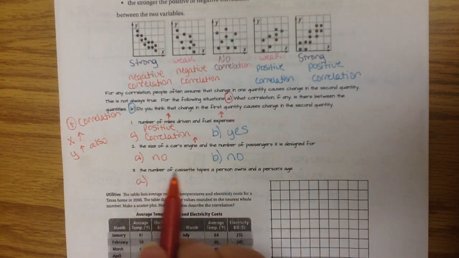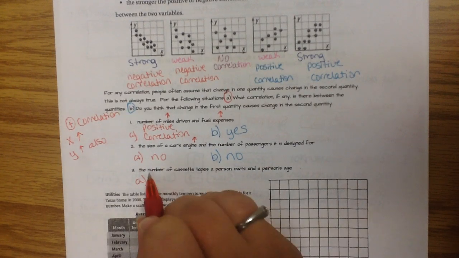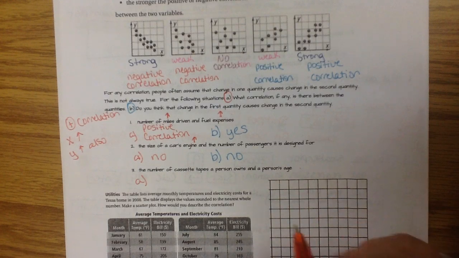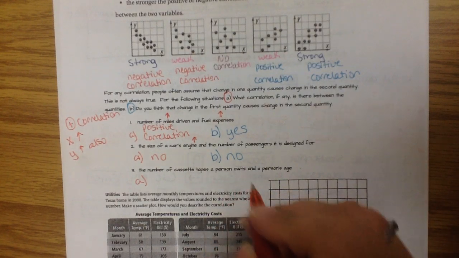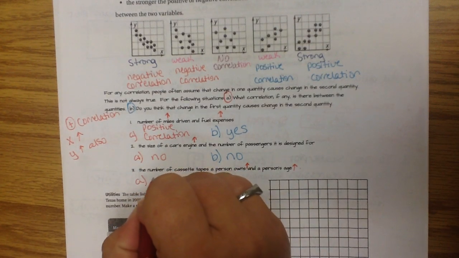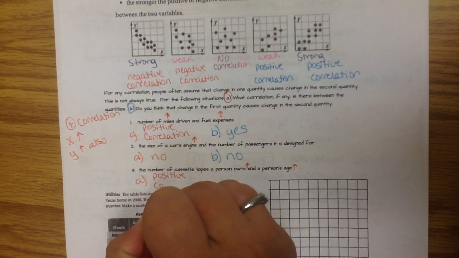So 3A, the number of cassette tapes a person owns. And if you don't remember what a cassette tape is, or don't know what a cassette tape is, that's what we used before DVDs or before CDs. So the number of cassette tapes a person owns and a person's age. Well, the more cassette tapes you own, I'm going to guess the older you are, because I'm guessing none of you own any, and I think I own maybe 1 or 2. But I think my mom owns more than that. So I believe this is going to be a positive correlation.